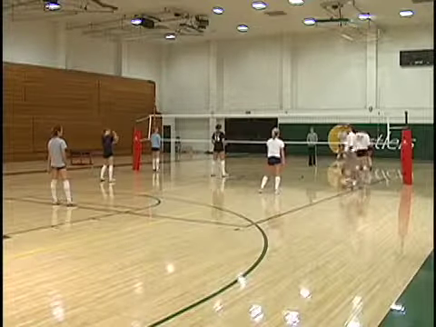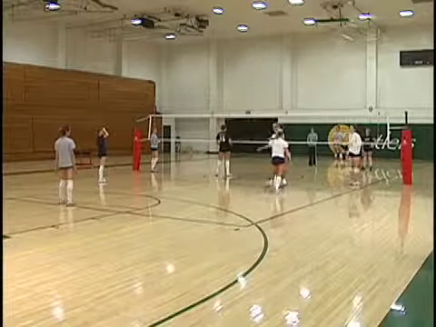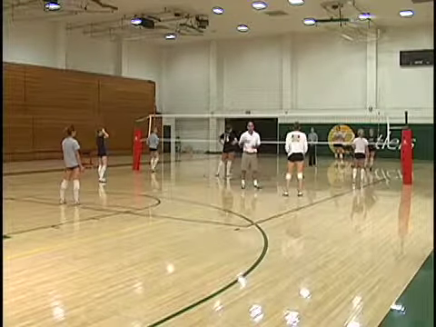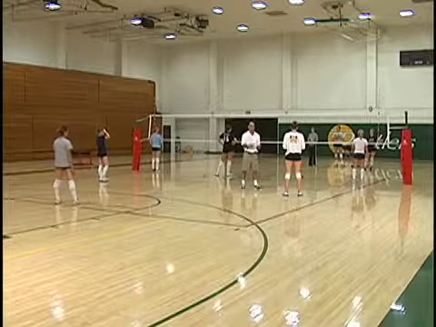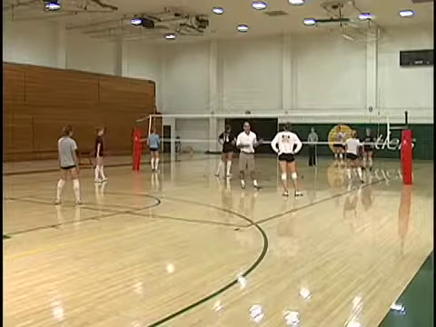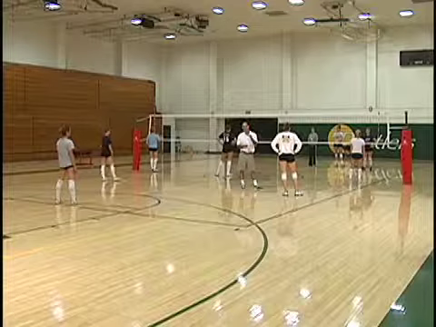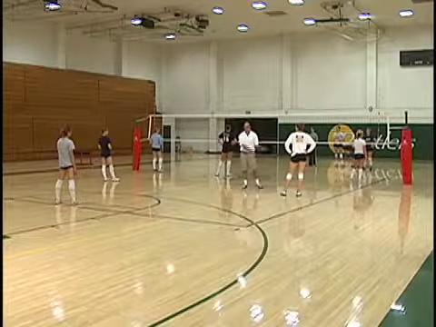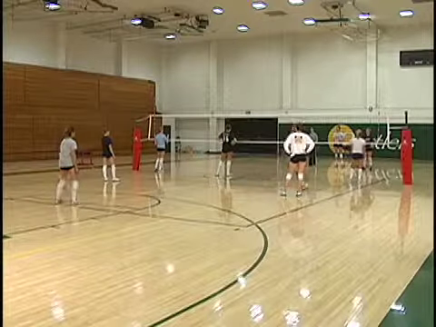Okay, now when the setter is in the front row, nothing really changes except it makes our offense be able to be much more fluid and faster, except we only have the 2 hitters. The advantage is she's able, the right front, the setter, to dump the ball on 2 and can score in that way, and our middle front can come behind the setter and hit.